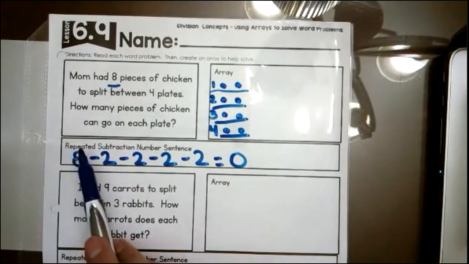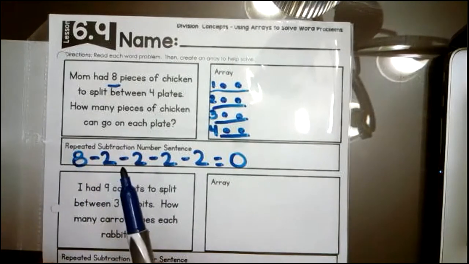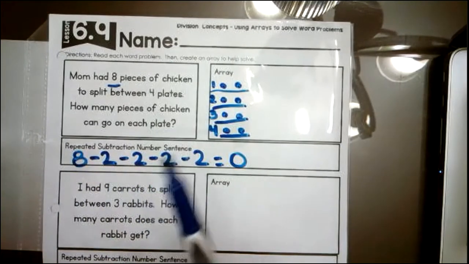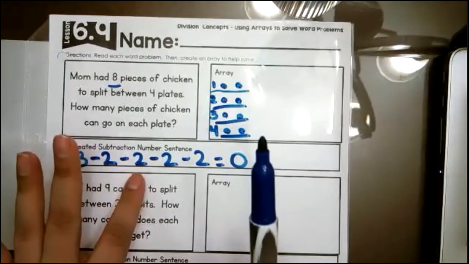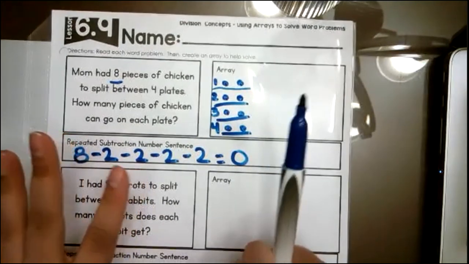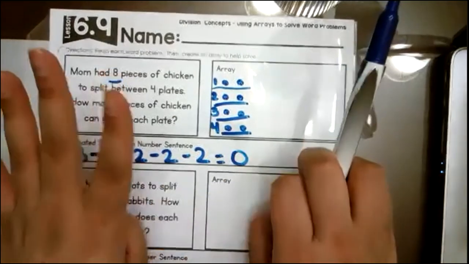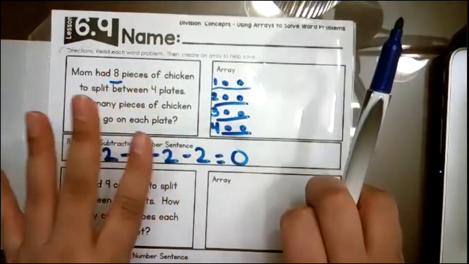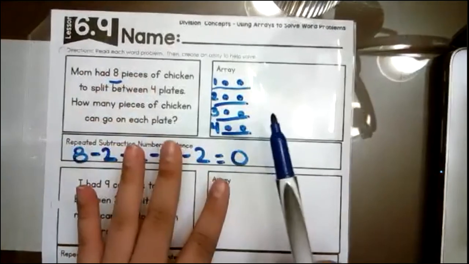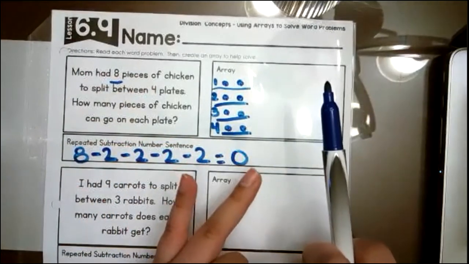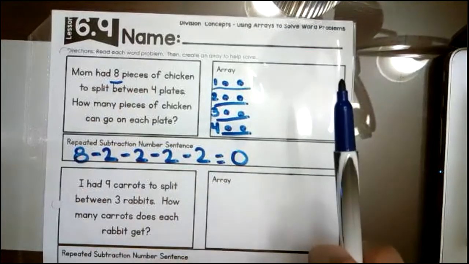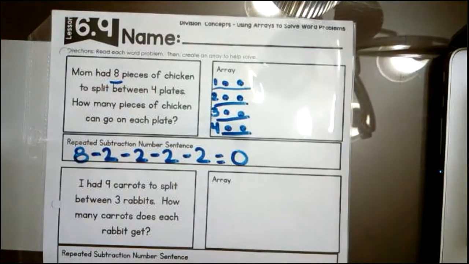So let's check. So if we're holding up 8 fingers and we put down 2 fingers, then we're left with 6. Then if we put down 2 more fingers, we're left with 4. Then we're taking away another 2. We're left with 2. And then once more, and we're left with 0. So this would be our repeated subtraction number sentence.